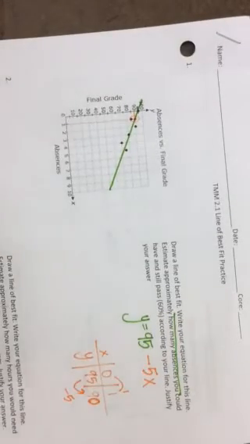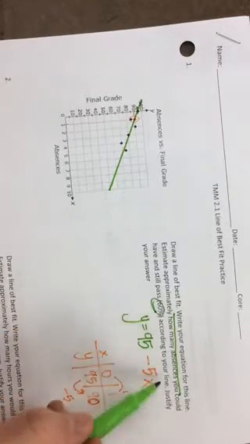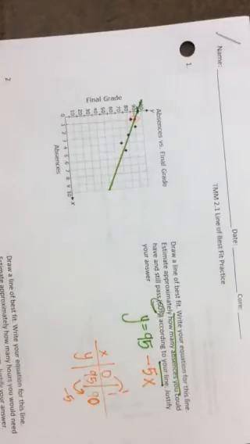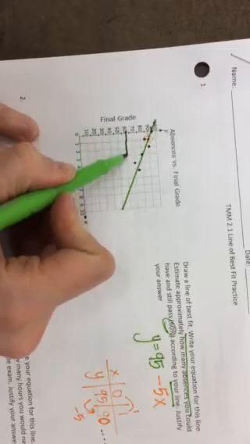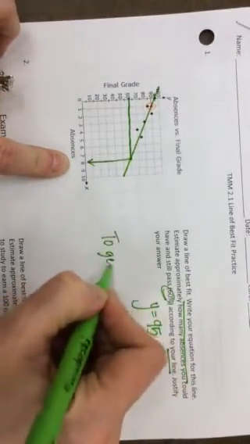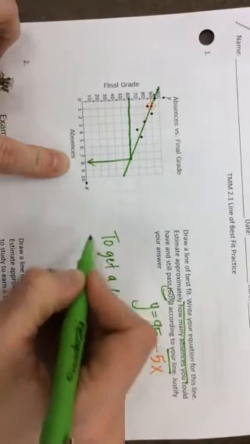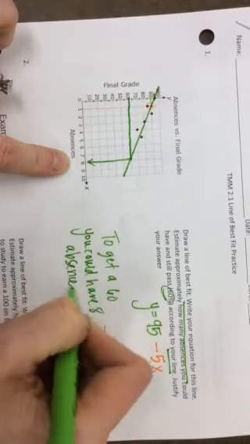So that's easy, right? So then it says, estimate approximately how many absences you could have and still pass with a 60 according to your line. So I'm going to use my line and my actual graph here. I could also use my equation and keep my table going until I get to 60. Could completely do that. Or I could use the line that I've drawn. So let's go over to 60. Just hop on over here. And I think it looks like you could have about 8 absences. So to get a 60, you could have 8 absences.